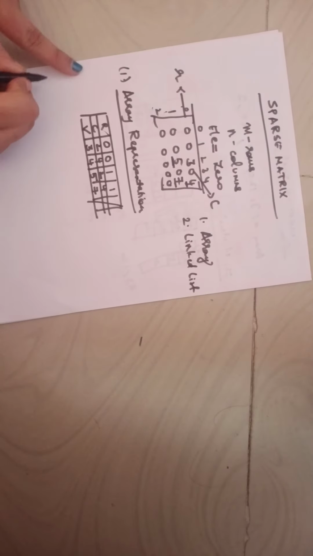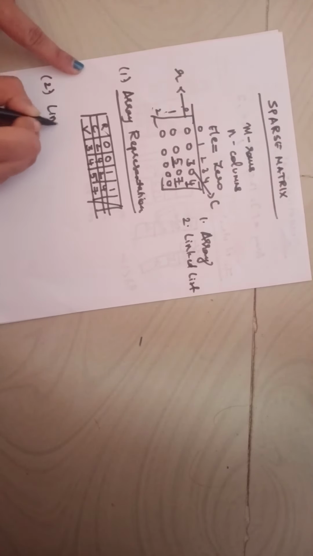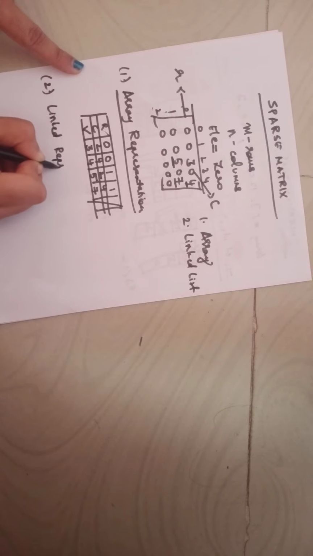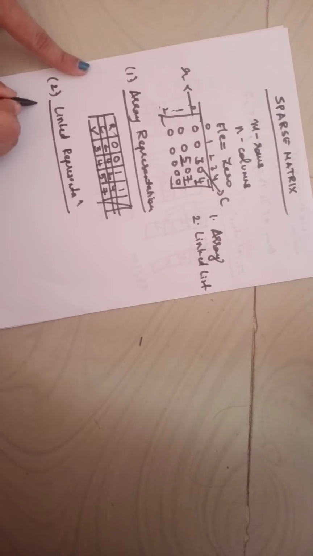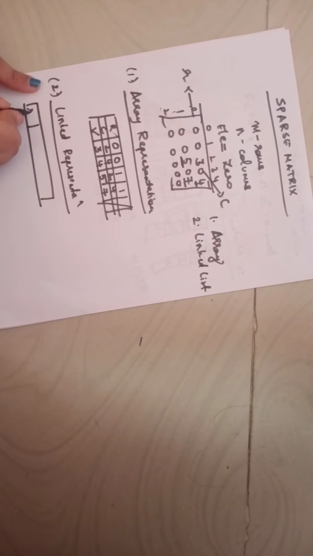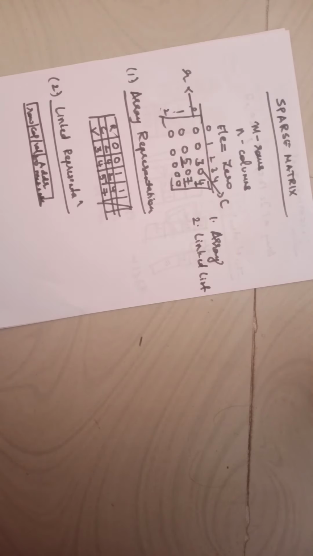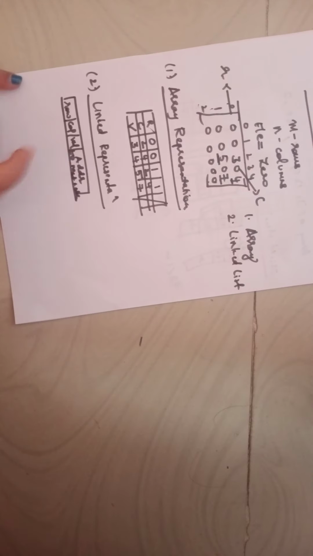How does the linked list representation look? First I will define the node structure. I will give a row number, column number, value, then the address to the next node. This is how the linked list representation looks. In a linked list, we represent the elements by using nodes. So how do I represent it here?